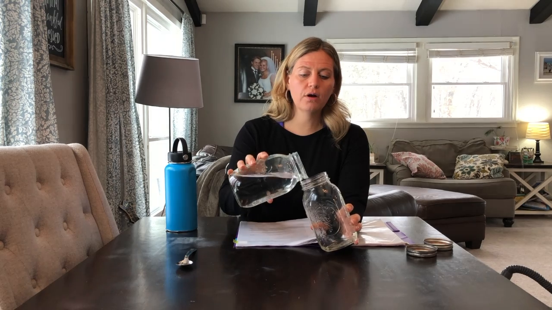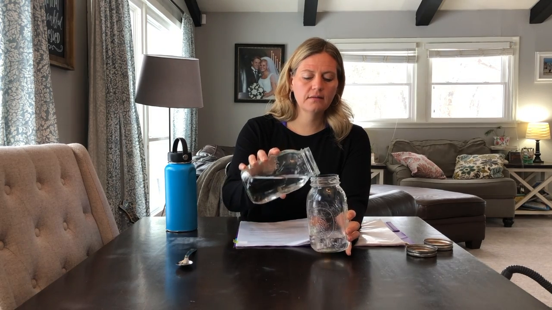So what we're going to do is hypothesize: the more water or less water in the mason jar, will it create a higher or lower pitch? So you'll have one with water. Just pour some water in there, and we're going to see if you can hear a difference.